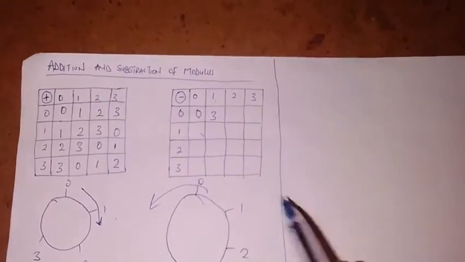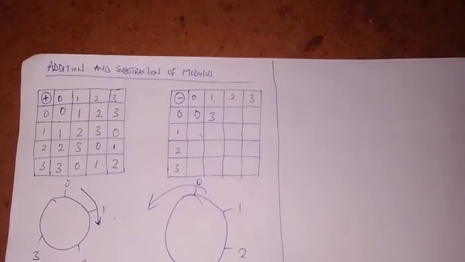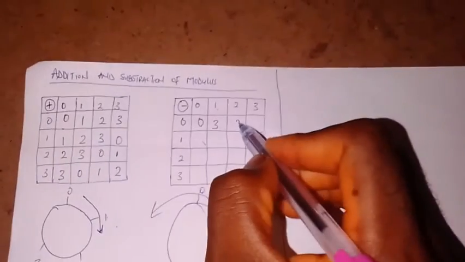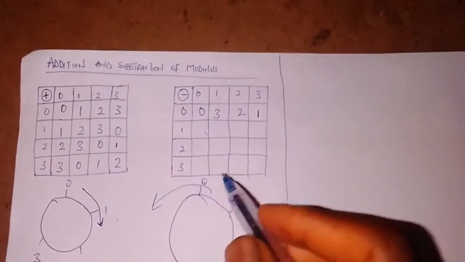0 minus 2 is minus 2. So I go back 2 times from 0: 1, 2. So that's 2. 0 minus 3 should give me 1. I believe that is understood.